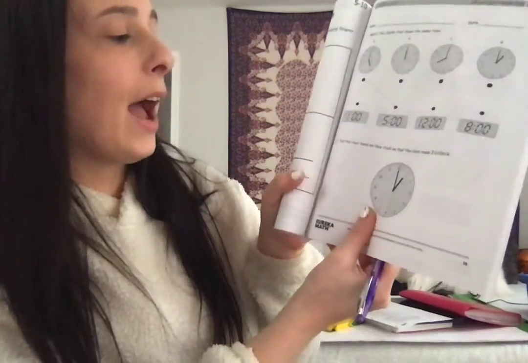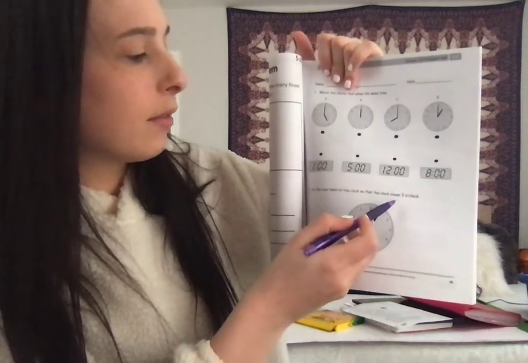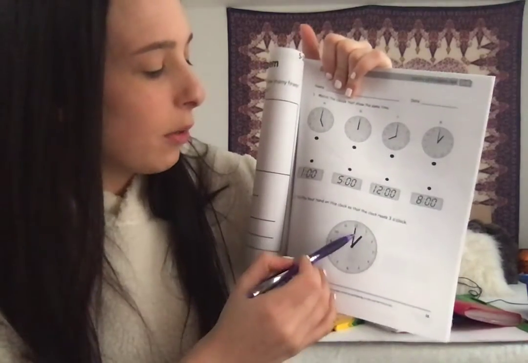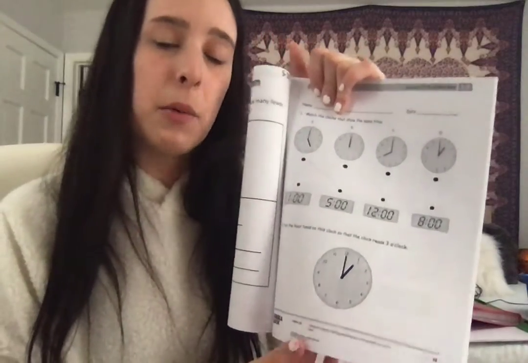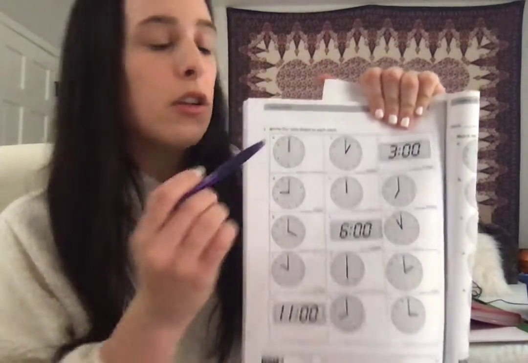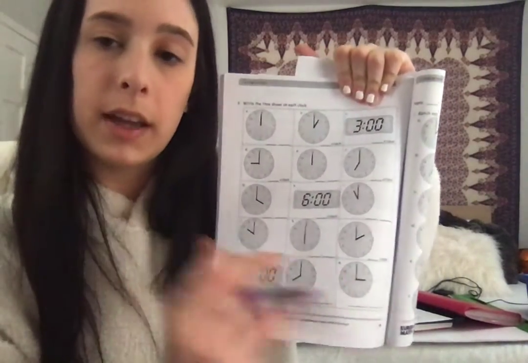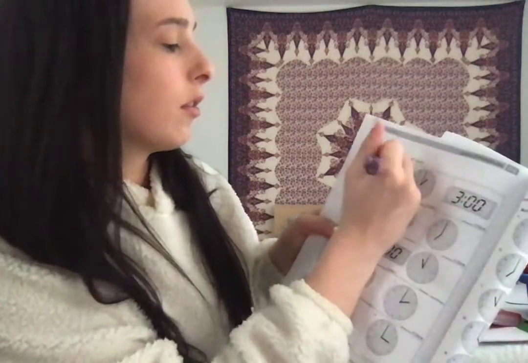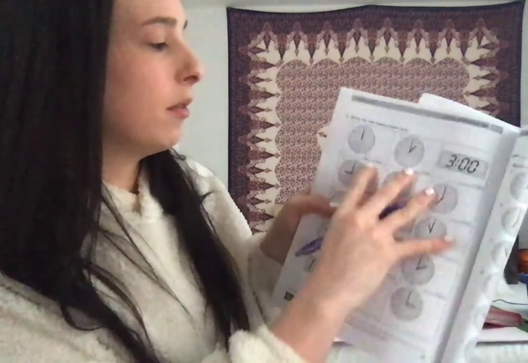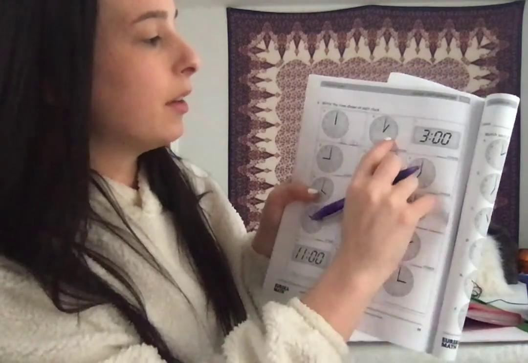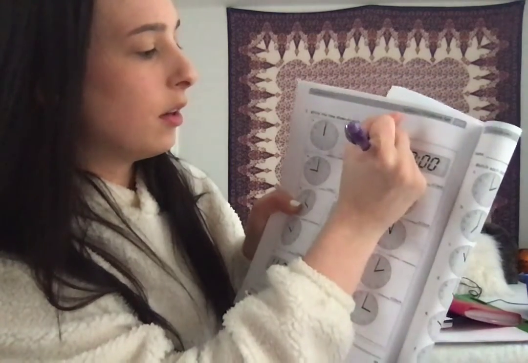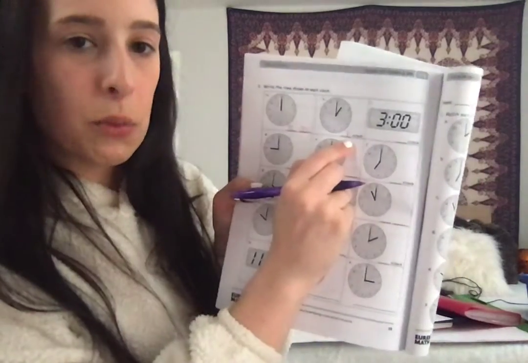Down here, you're going to put the hour hand on this clock so that it reads 3 o'clock. So it already has the minute hand. You're just going to redraw the hour hand, the shorter hand, to read 3 o'clock. On the back, you're going to write the time shown on each clock. So I'm going to look at this one. Both of my hands are at the 12. So 12:00, 12 o'clock. The next one, my hour hand's at the 1. My minute hand's at the 0. That's 1 o'clock. You're going to do that for the rest.